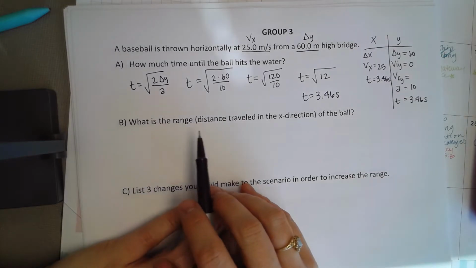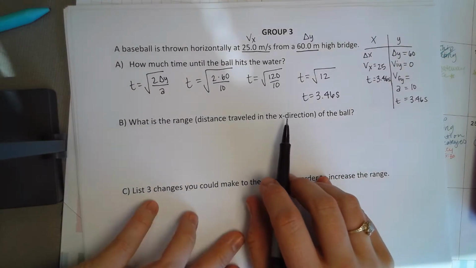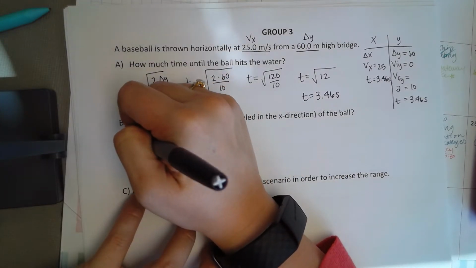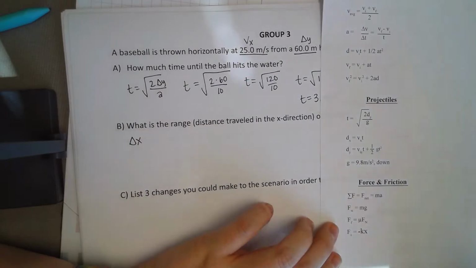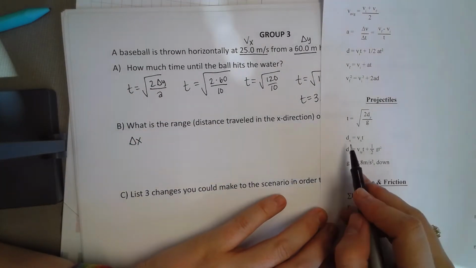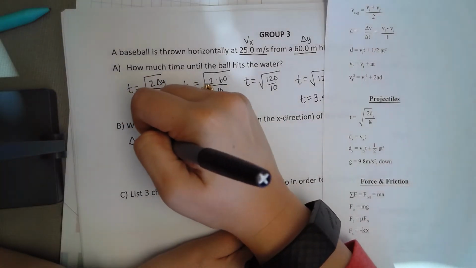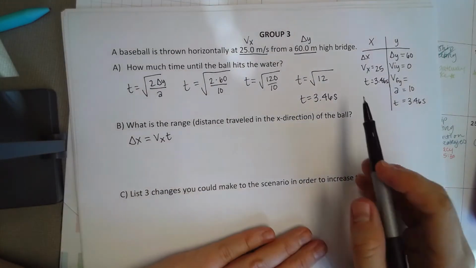So now we're asking, what is the range or the distance traveled in the x direction of the ball? So in the x direction, that's another word for range, so I'm looking for delta x. And so I come back to my formula sheet and I check it out. So the distance in the x direction, or the delta x, equals the velocity in the x direction multiplied by time. Okay, so I'm going to come back to my data table and I'm going to fill in values.